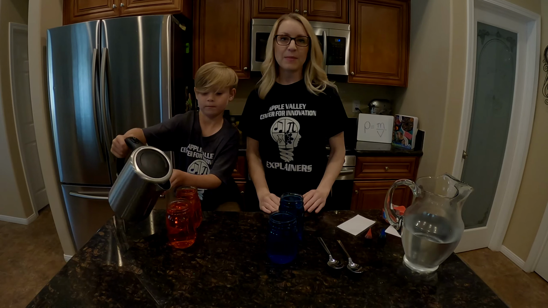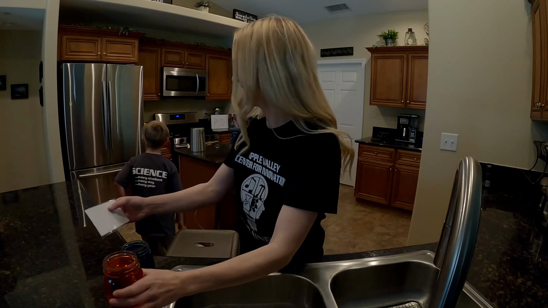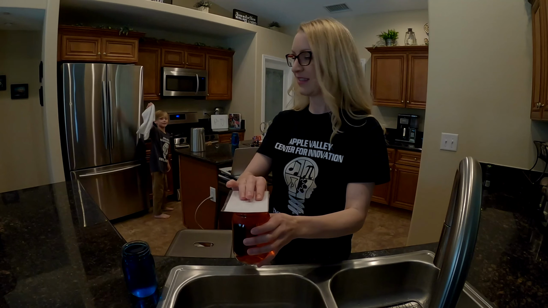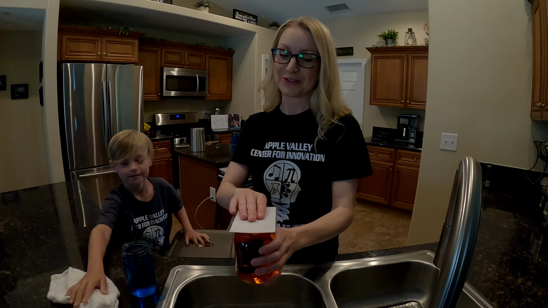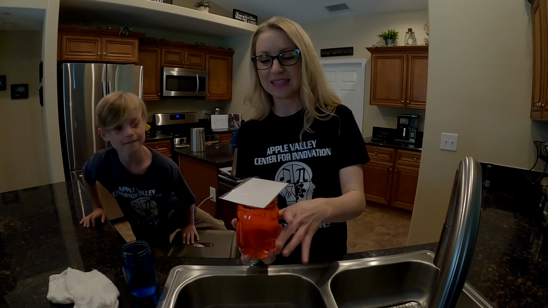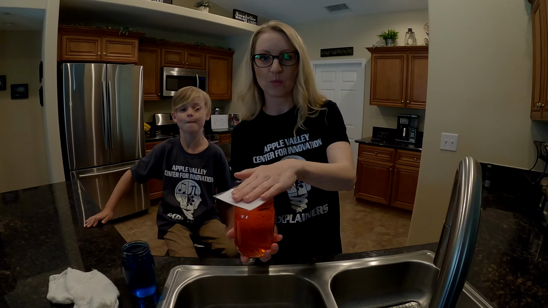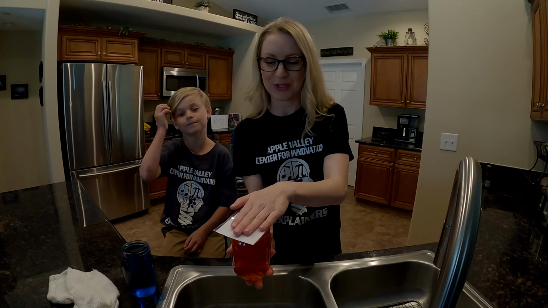Now for this next step, I'm going to take it over to a sink because sometimes it doesn't work out well and goes everywhere. So watch as I demonstrate the procedure of what to do. Wait a minute. Did you forget something? Yes, and you might need a towel because you might fail the first time. Put the index card on the top of the mason jar and watch as I do the rest of the procedure.